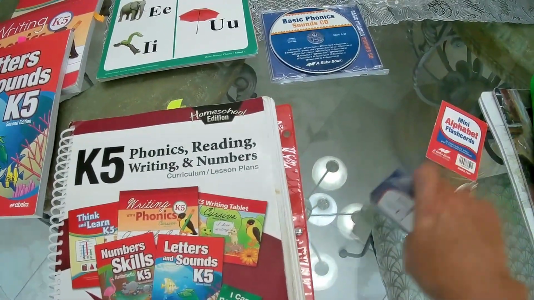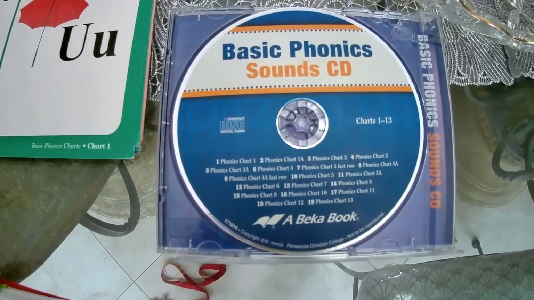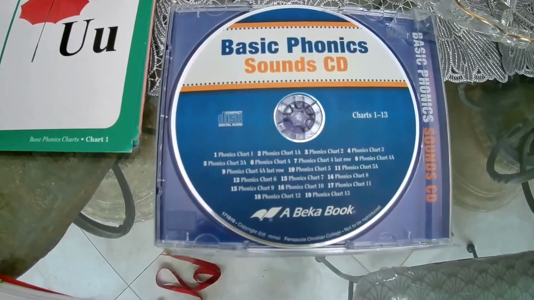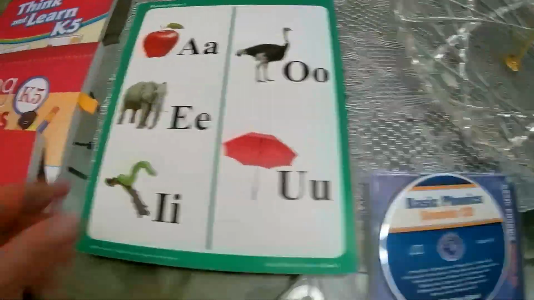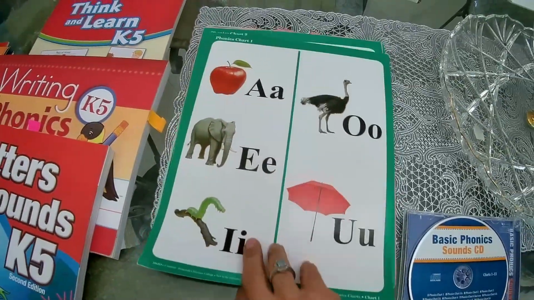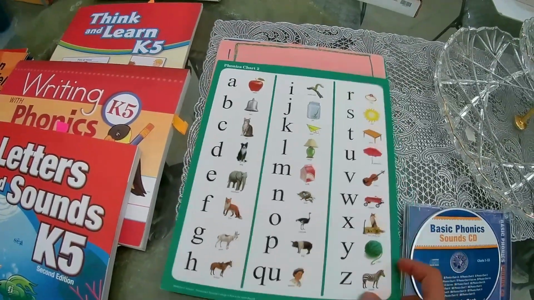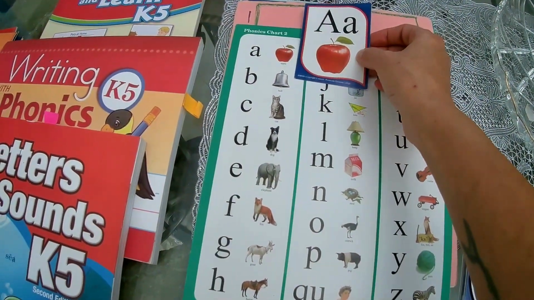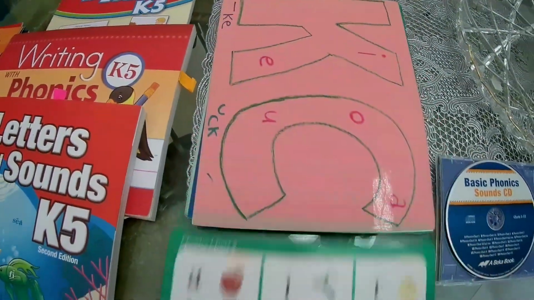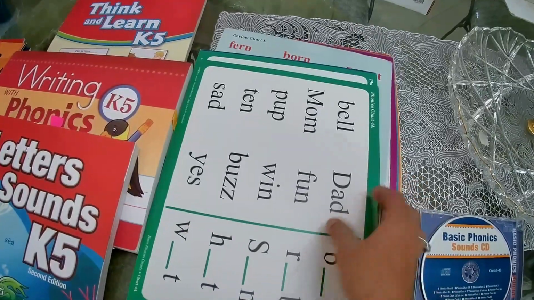So I am going to put this together. This is not included, but I highly recommend you purchase it. I think it's an extra $12 or $13. It's the Basic Phonics Sound CD, and it goes hand in hand with the charts that come with their kit. For example, these are the charts for the short vowels, and this is the chart that goes with their miniature flashcards. See, A is for apple, and so on. This is something that I drew. So the basic phonics CD goes hand in hand with their phonics chart.